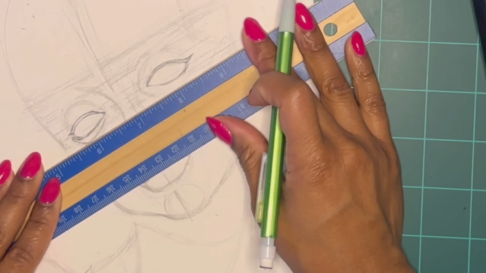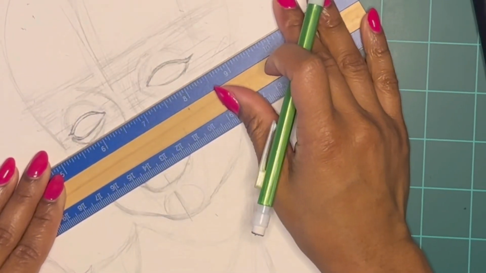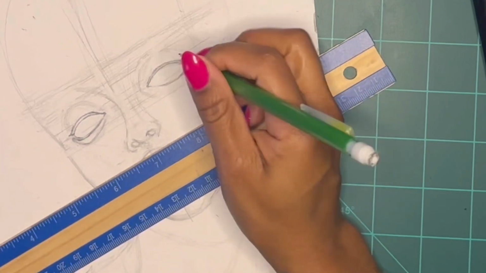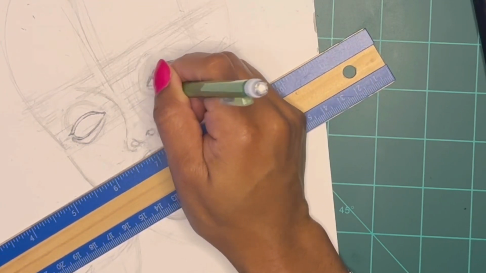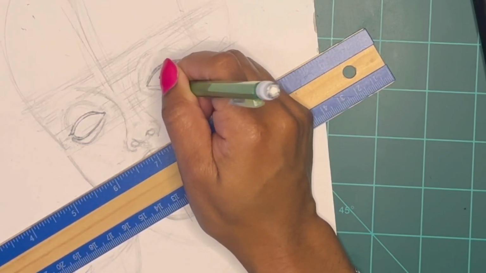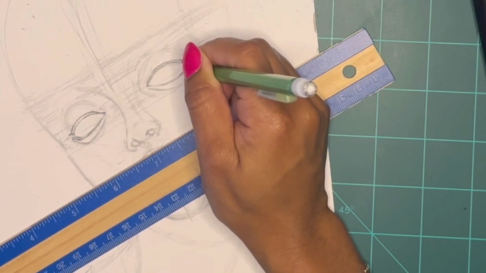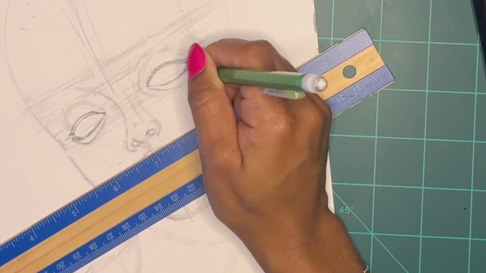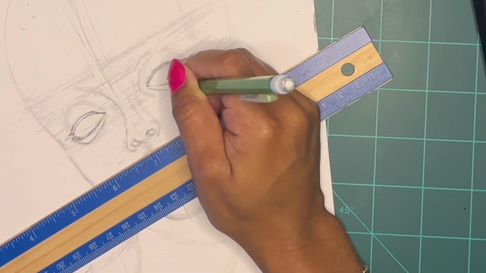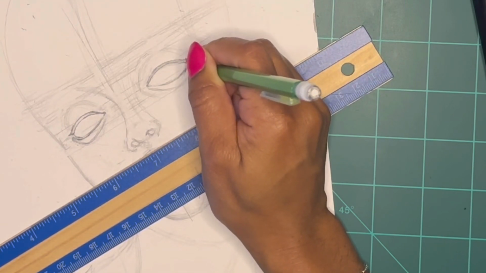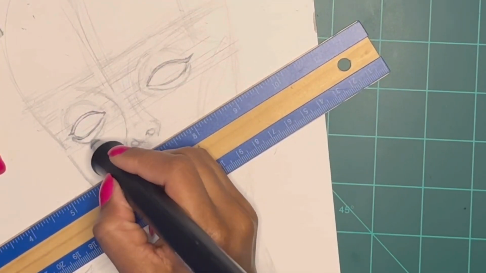I'm gonna make sure the other under eyelid matches. And it about matches. This one's a little shorter, so I'm just gonna take some off this one.